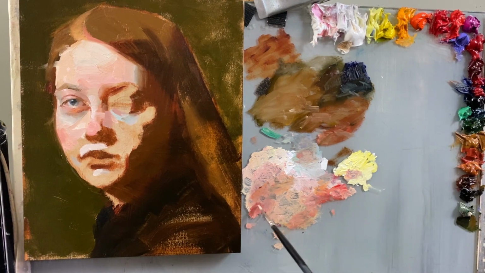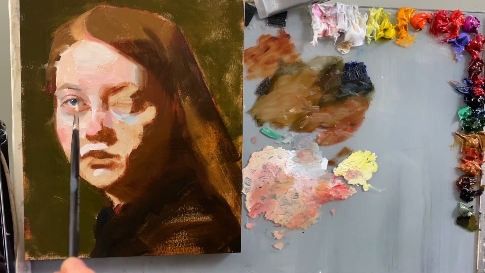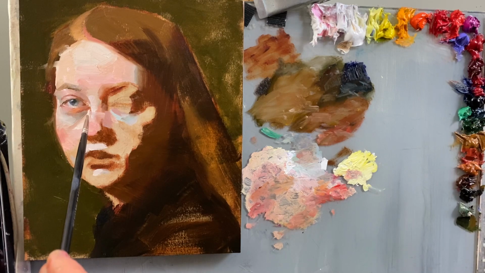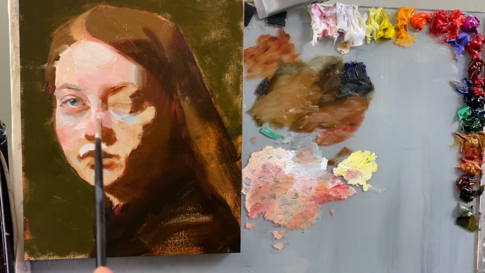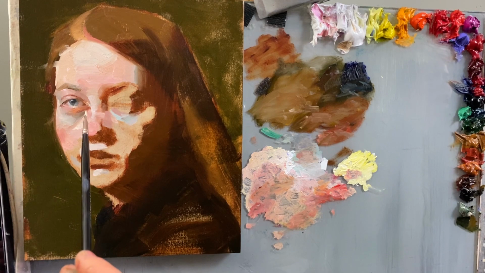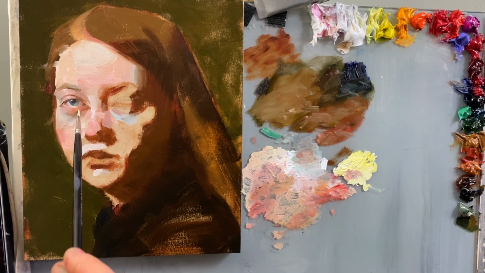And then I'm gonna add a tiny bit more pink right at the warmer base of the nose. And maybe a little bit more lighter pink right in that triangle, just in the beginning.